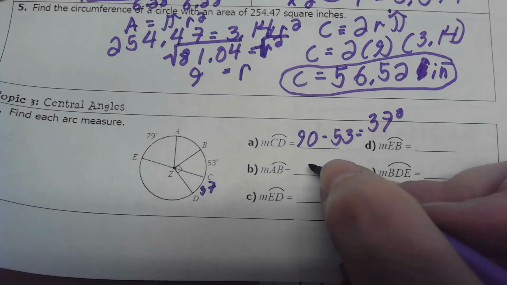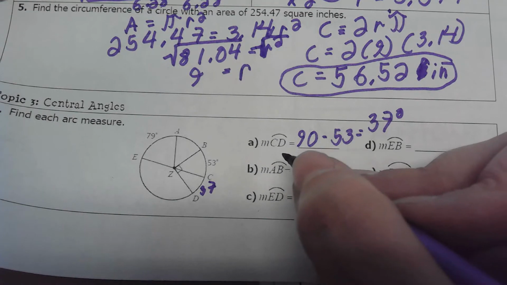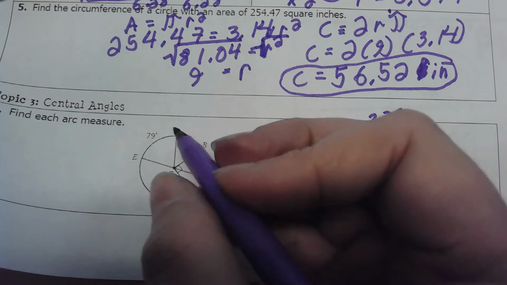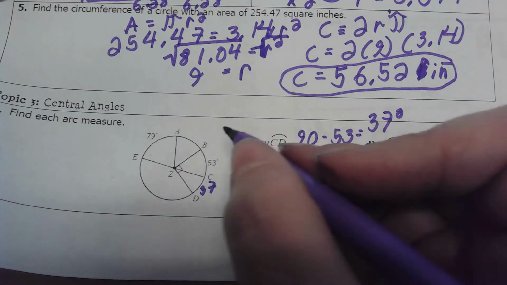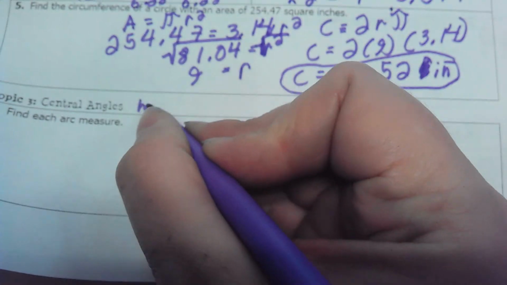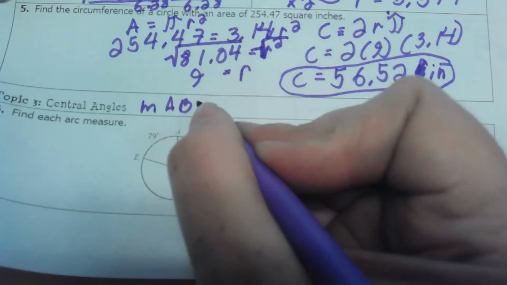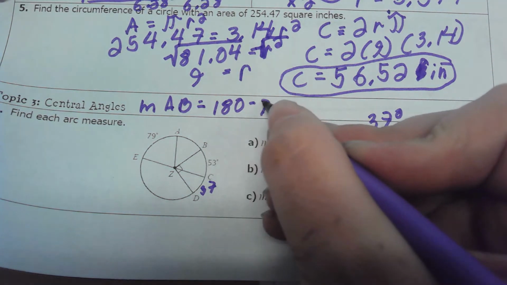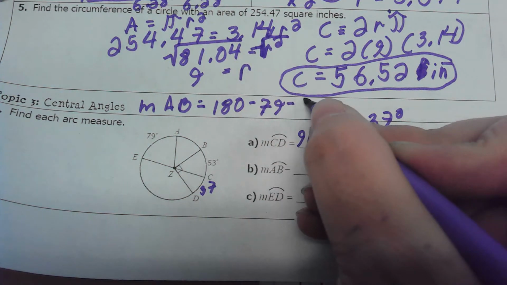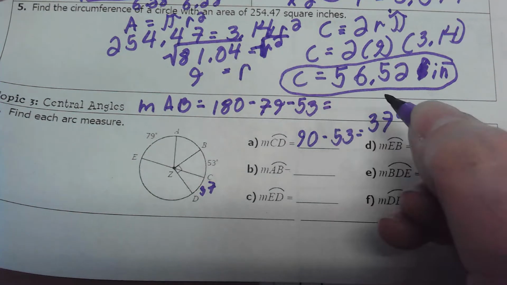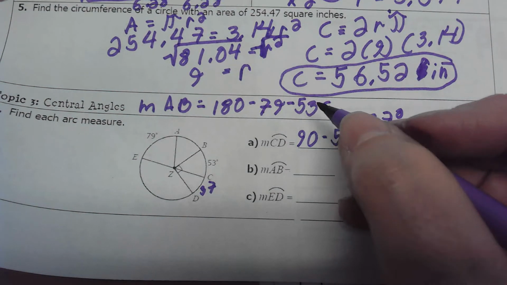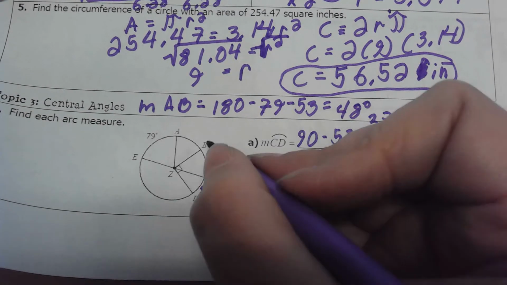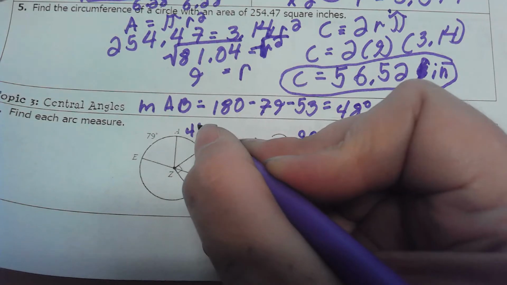Okay, and then find arc AB. Well, I know that half of the circle, E to C, is the diameter. So I'm going to go ahead and subtract that. For arc AB, I'm going to have 180 minus 79 minus 53, and that's going to give me the measure of arc AB. I put that in the calculator, and I got 48 degrees. So now this arc is 48.